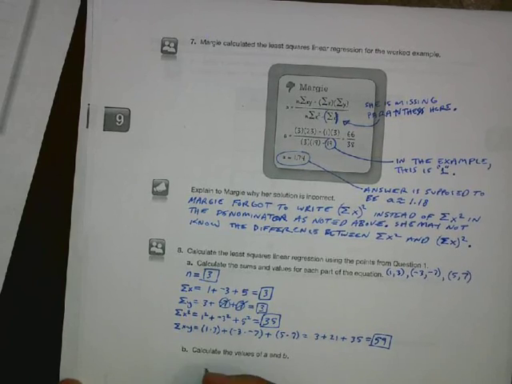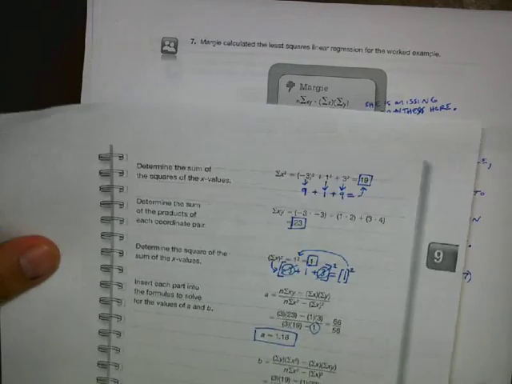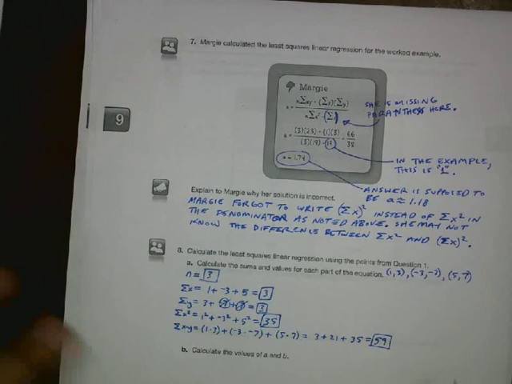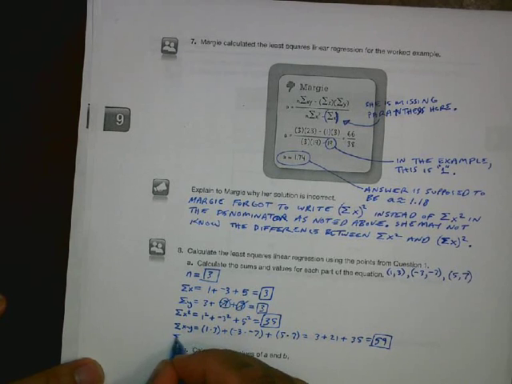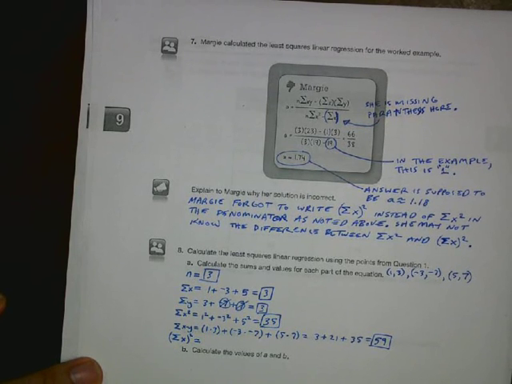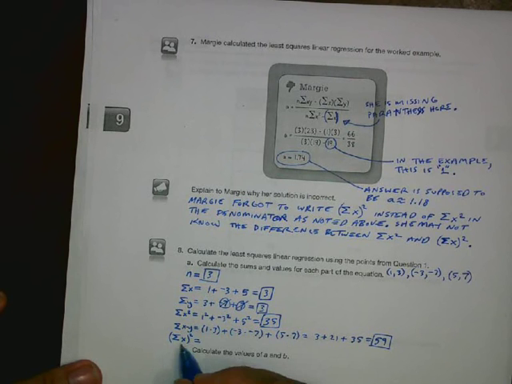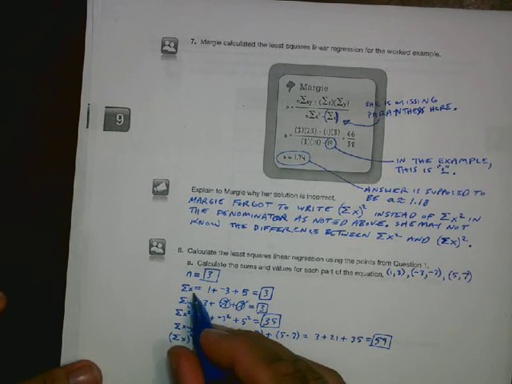Okay, last one here. Summation of x quantity squared. For this one, we could actually look at this right here, summation of x. See how it's inside the parentheses? So we could look at that, summation of x.